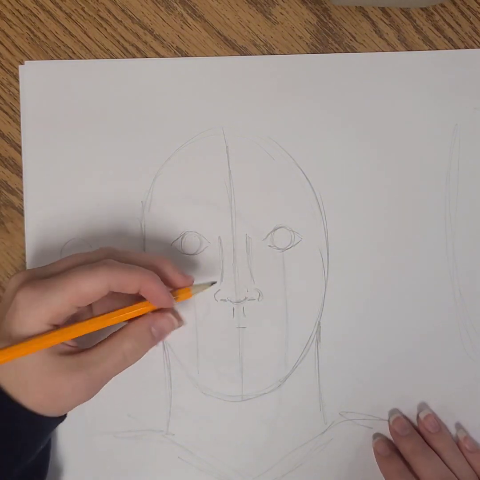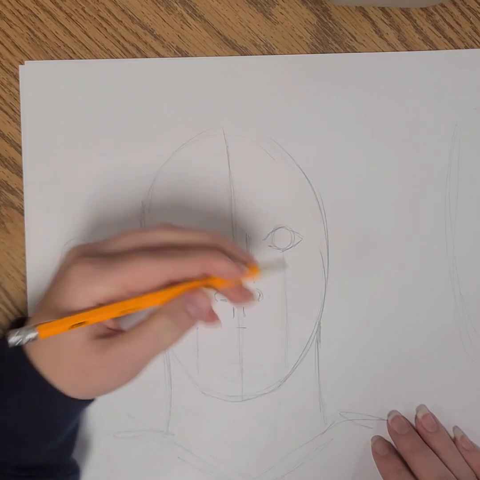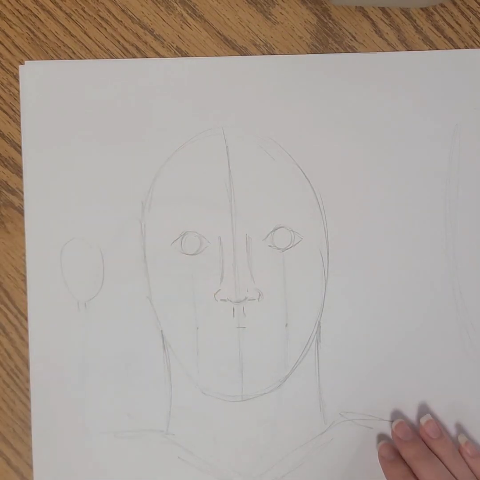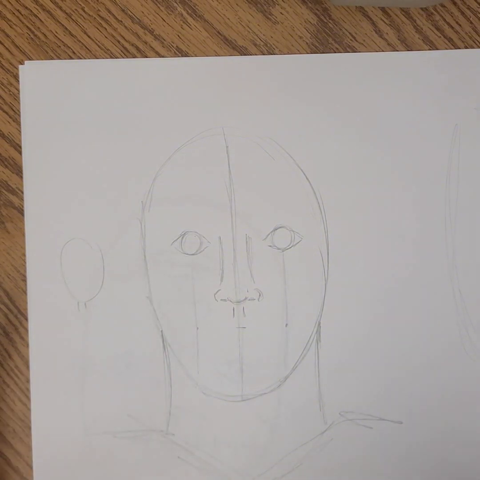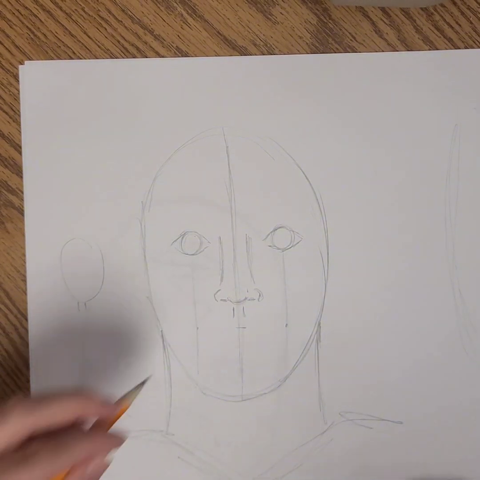Here's another line. That is where your lips end. So right in the middle of your eye, that is where almost everyone's lips stop.